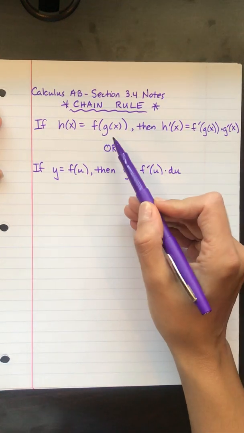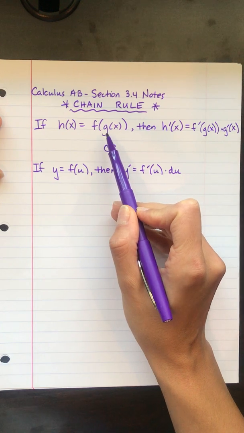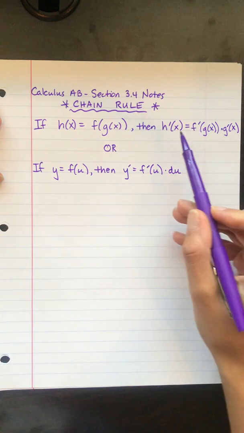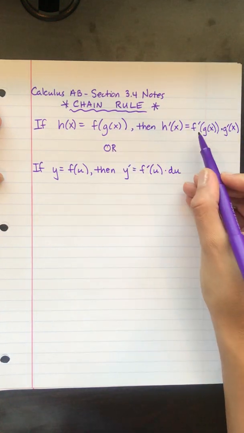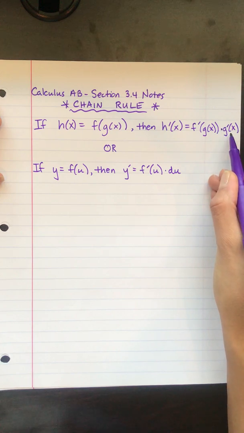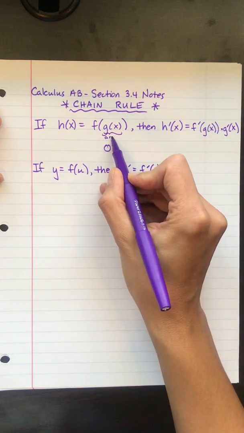So the chain rule says if you have a function that is a composite, okay, and all functions can be considered composites, and I'll show you how, then the derivative of that composite is going to equal the derivative of the outside function times the derivative of its argument. The argument is the inside.